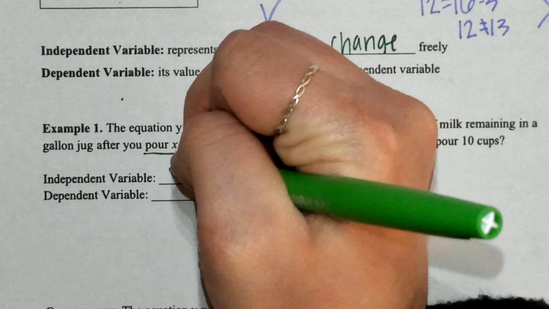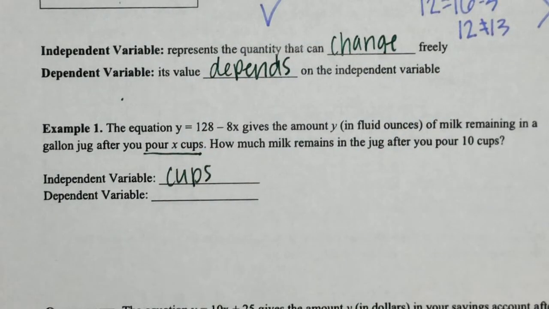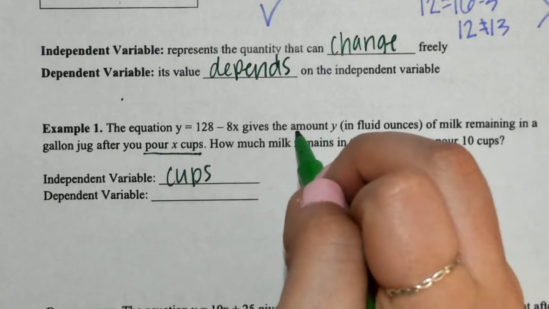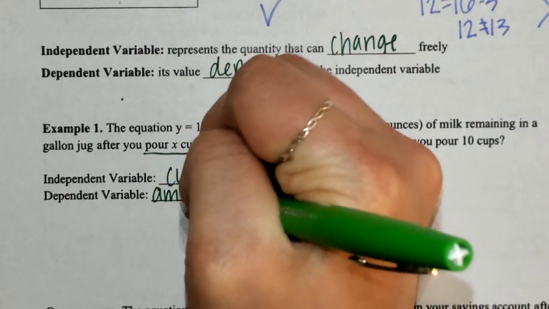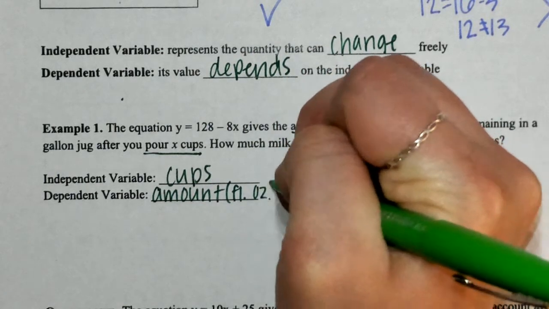So our independent variable is cups. So what's our dependent variable? Kinley? Fluid ounces, yes, or the amount. Because it says gives the amount y. So amount, and I'll put fluid ounces in parentheses.